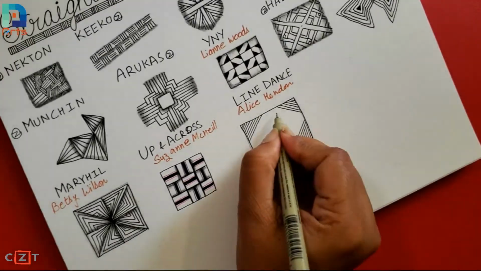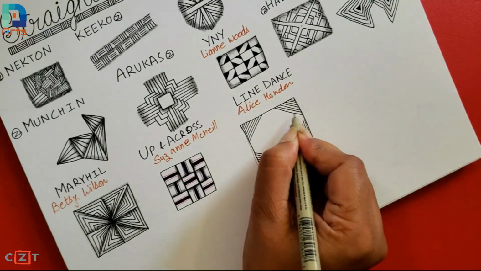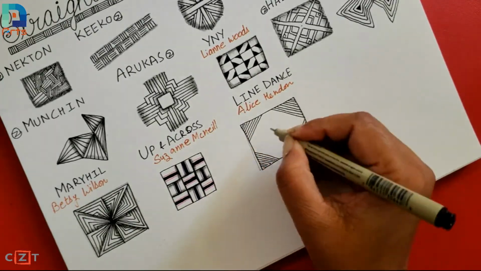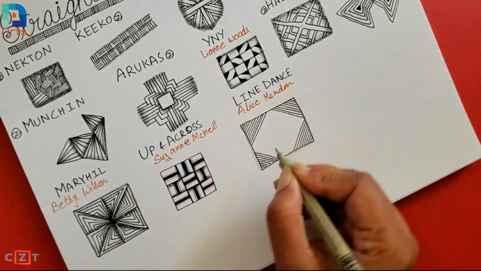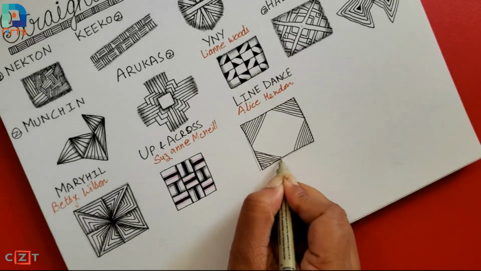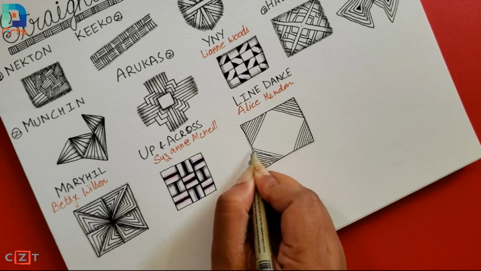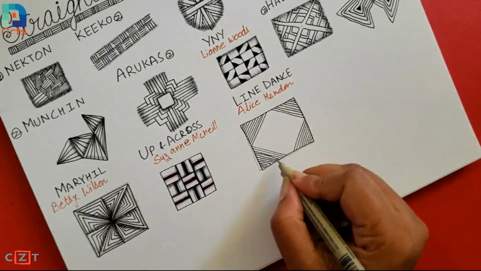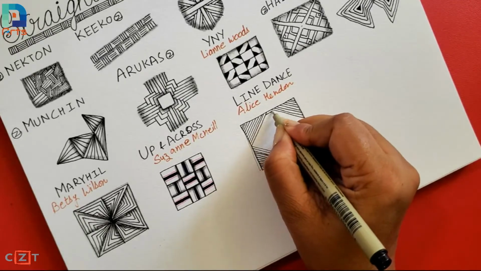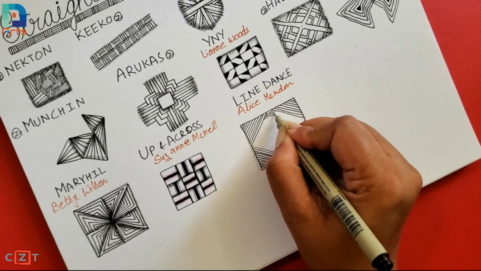Maybe we can draw a few more slanted lines in the first layer. Oops, my ring is kind of touching. And then you start drawing the lines in the opposite direction.